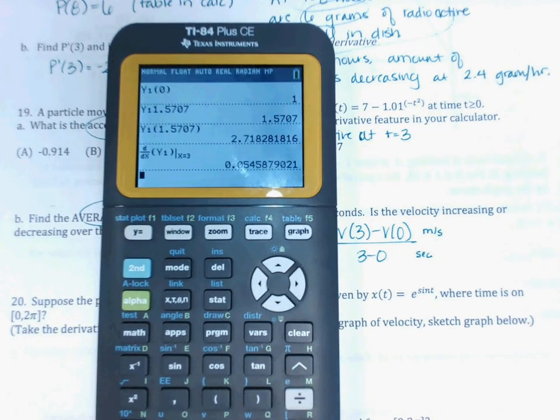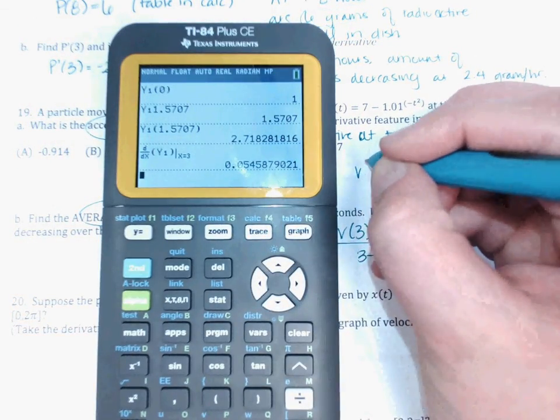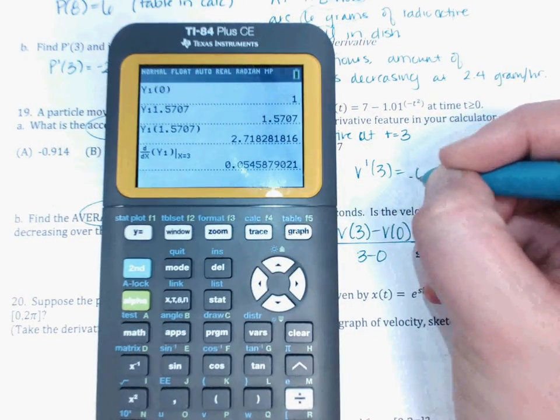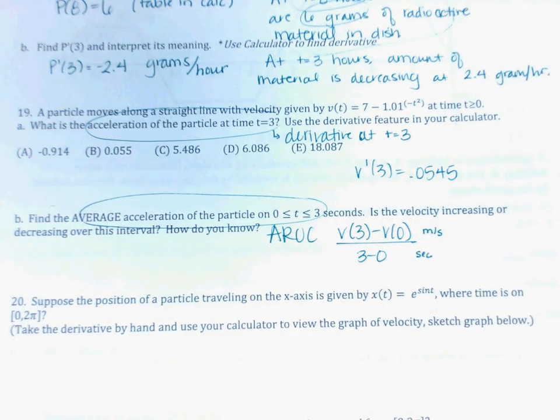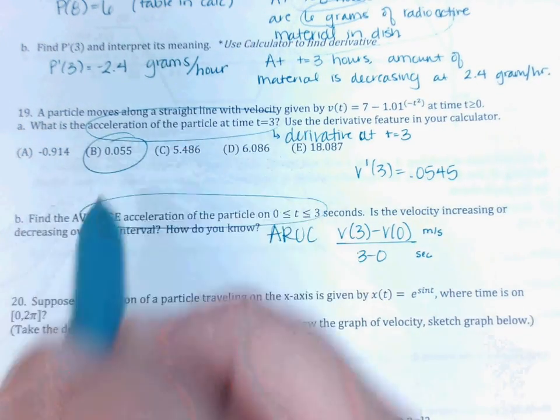So my derivative comes out to be v prime of 3 equals 0.0545. Now look at your answer choices. Which one's closest? Good job.